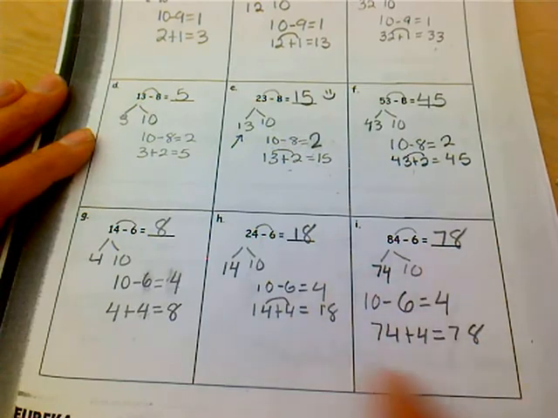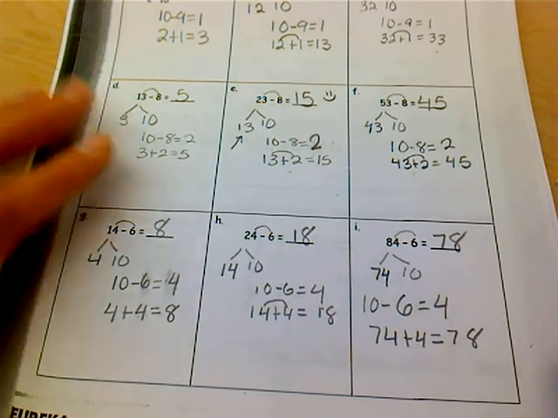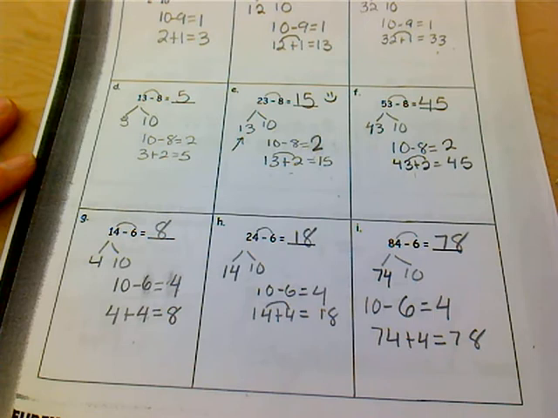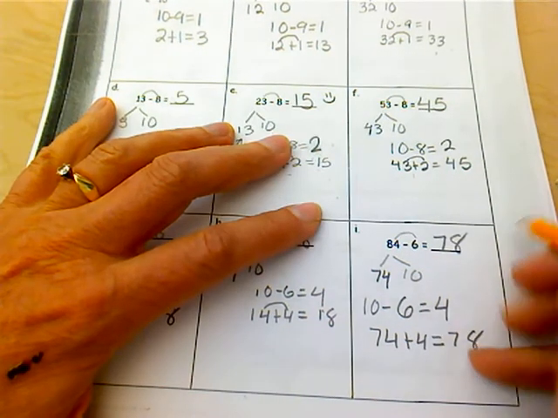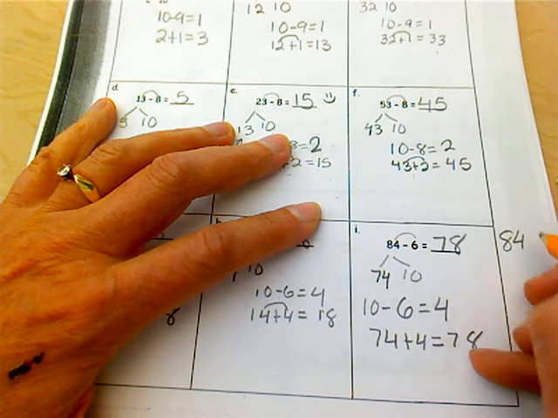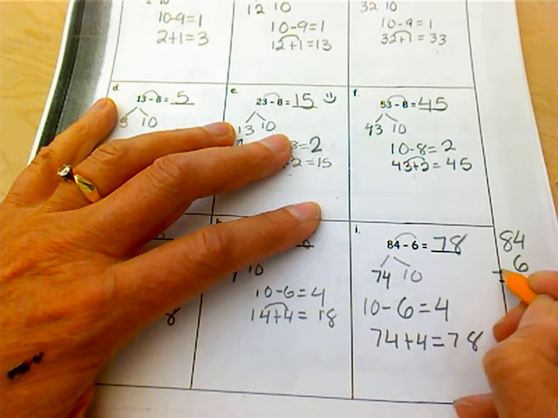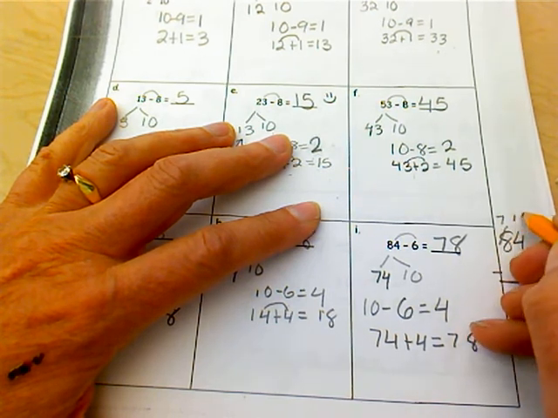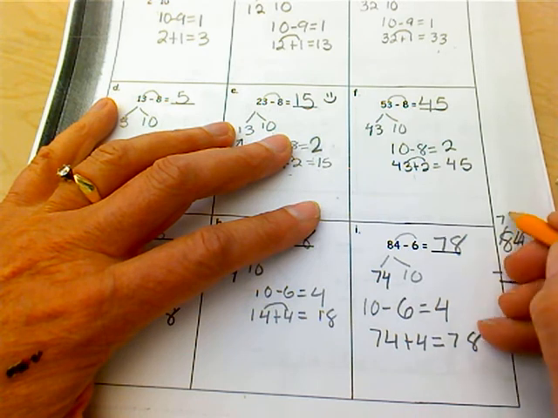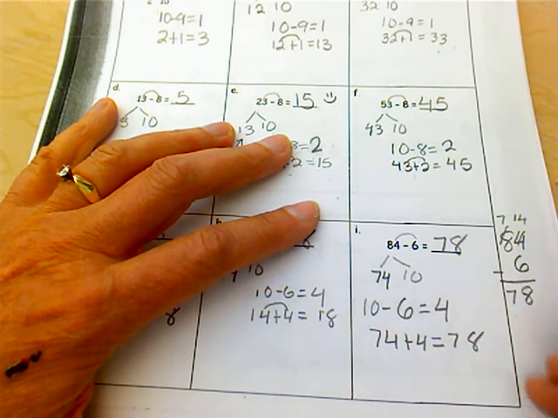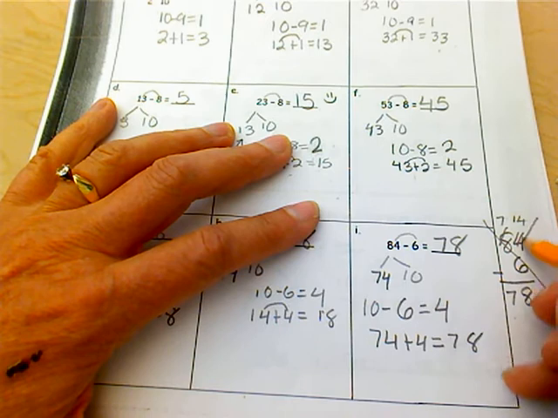If you're confused about any of these problems, pause the video and go back and look at what I did and see how it compares with what you did. This process is very, very important. If someone is trying to get you to do this, where you're regrouping, I am going to tell you that that is not acceptable. 14 take away 6 is 8, and 7 gives me still the same answer, but my students in 2nd grade are not ready for this.